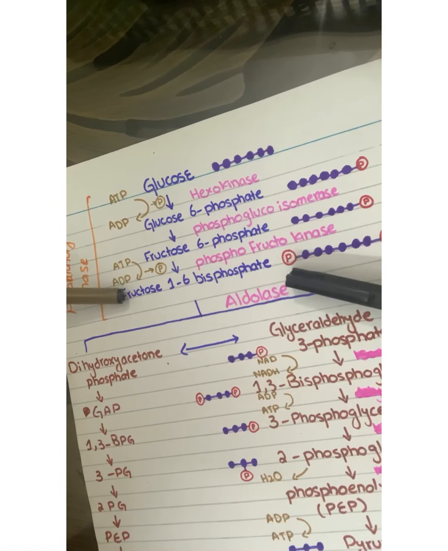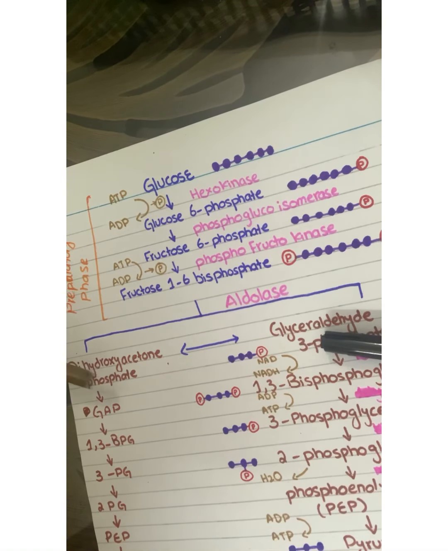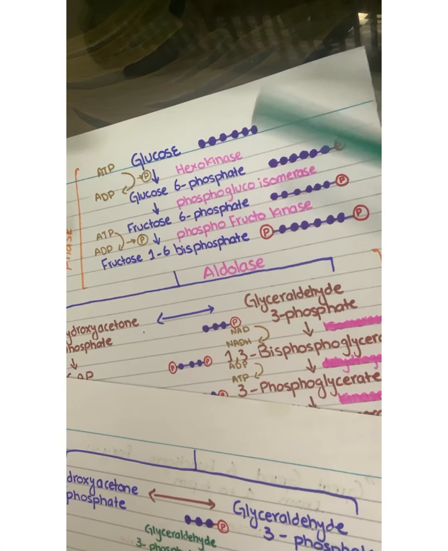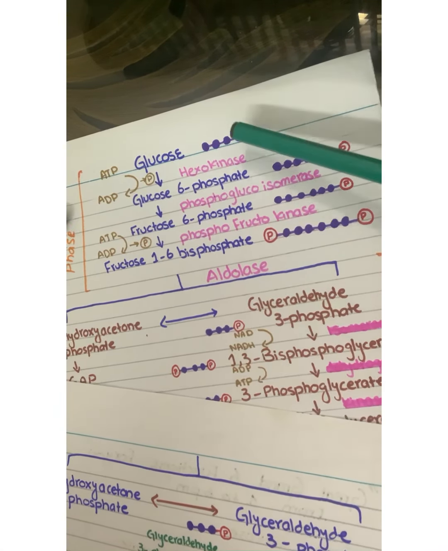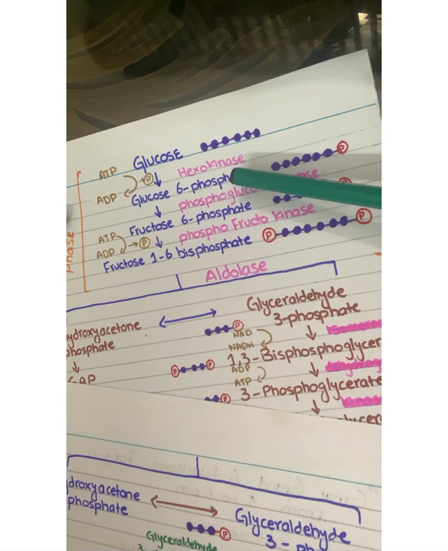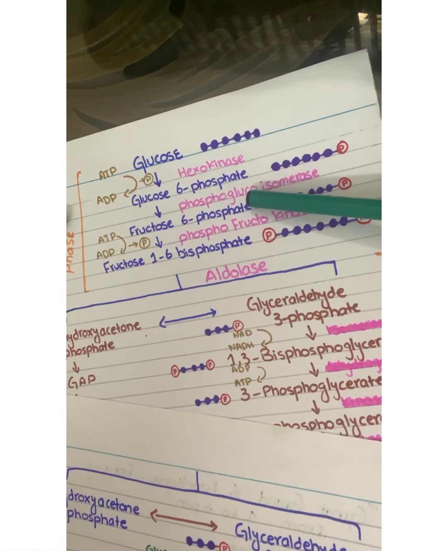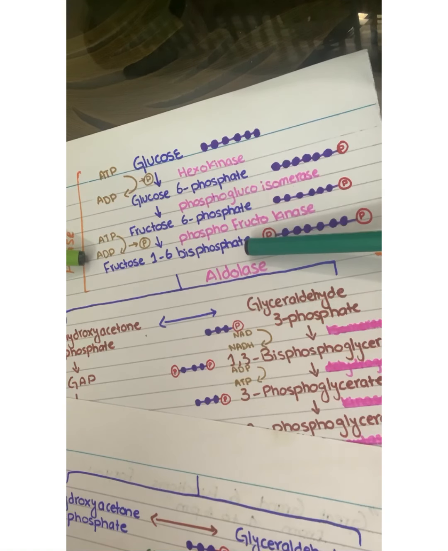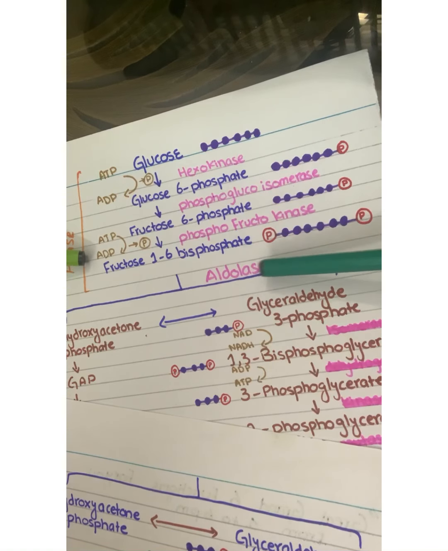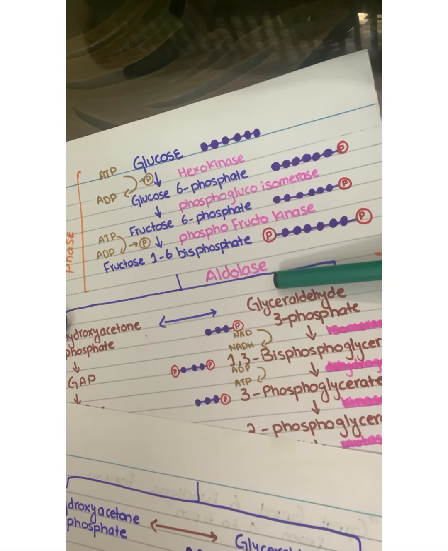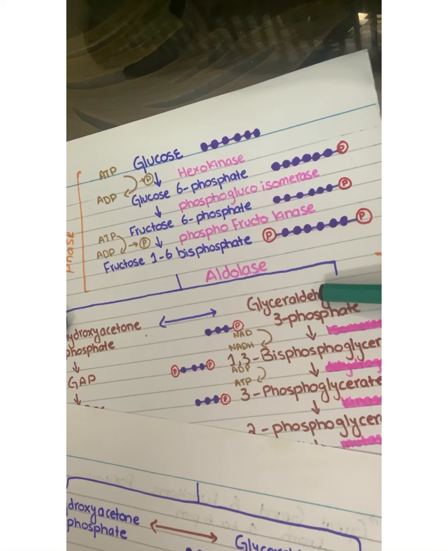In the next step, fructose 1,6-bisphosphate is converted into two 3-carbon compounds, dihydroxyacetone phosphate and glyceraldehyde 3-phosphate, in the presence of the enzyme aldolase. Up till now, we have discussed the preparatory phase of glycolysis, in which glucose is converted into glucose 6-phosphate, glucose 6-phosphate is converted into fructose 6-phosphate, and fructose 6-phosphate is converted into fructose 1,6-bisphosphate. Fructose 1,6-bisphosphate in the presence of aldolase is converted into dihydroxyacetone phosphate and glyceraldehyde 3-phosphate.